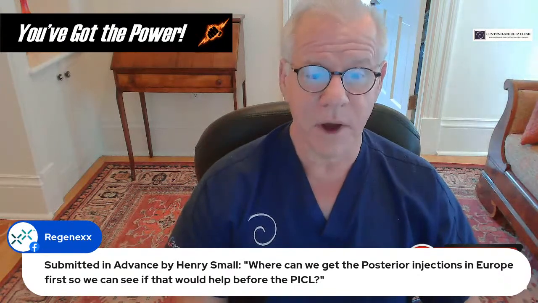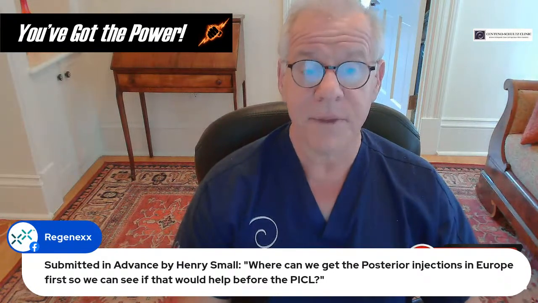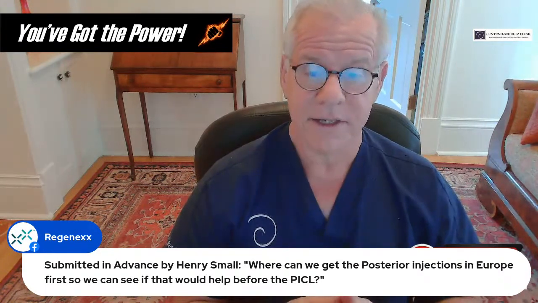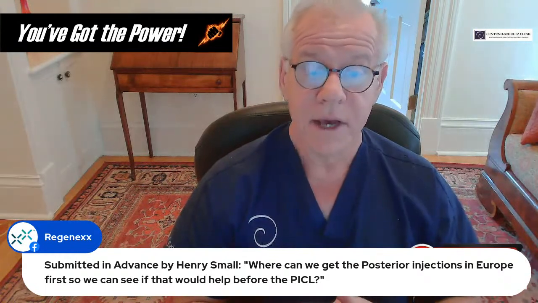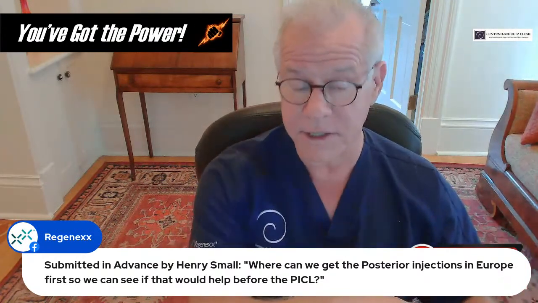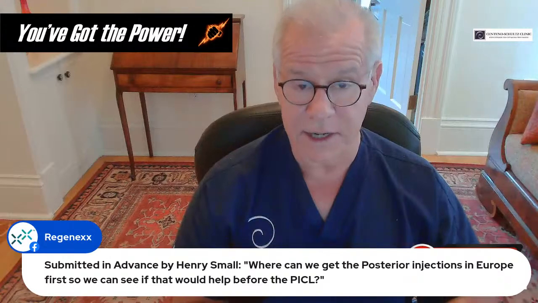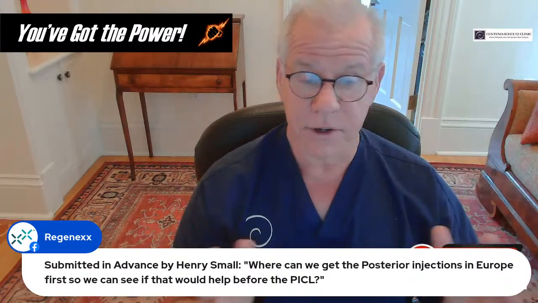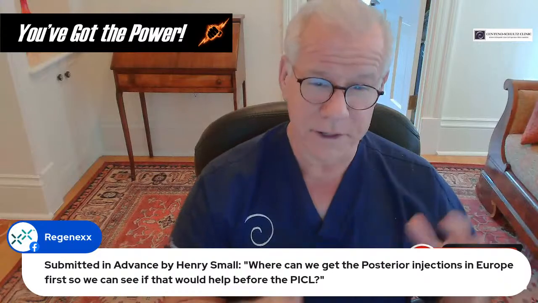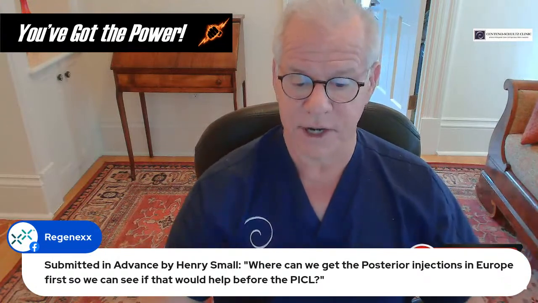Submitted in advance by Henry Small: Where can we get the posterior injections in Europe first, to see if those would help before the PICL? Well, the first thing you need before posterior injections is a diagnosis to see if posterior injections are going to help, right? As I was saying, some types of CCI won't respond to posterior injections at all, and for some, all you need is posterior injections. So the first thing to get is a diagnosis as to the type. In Europe, we use algal cells in London to do those posterior injections, and they've got the ability to do those, but we first determine whether or not that's going to help, or whether we're just wasting our time with posterior injections.